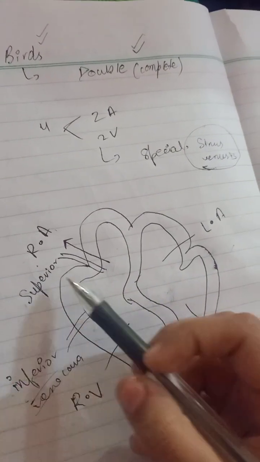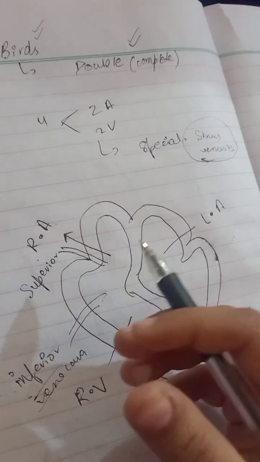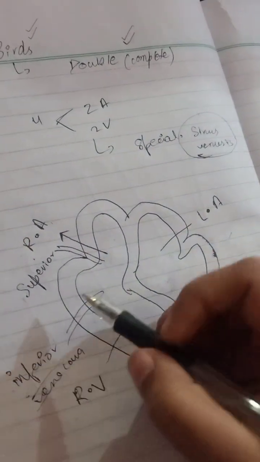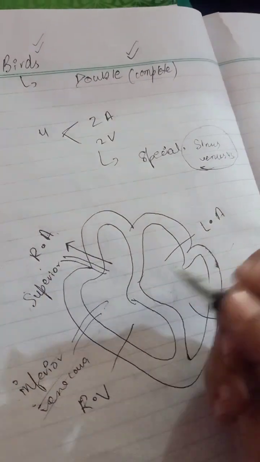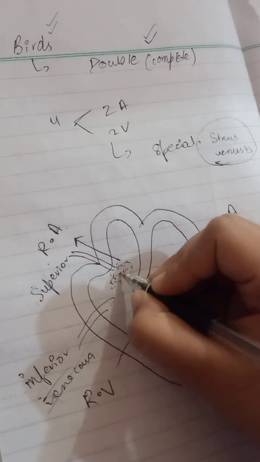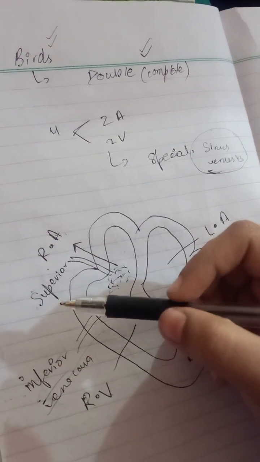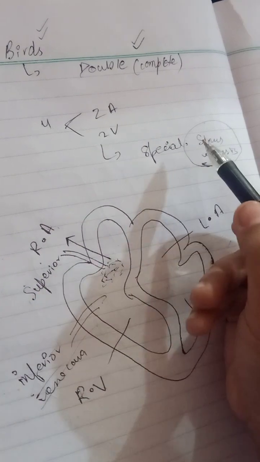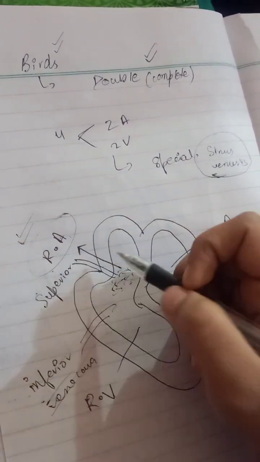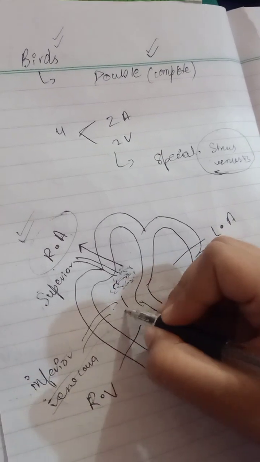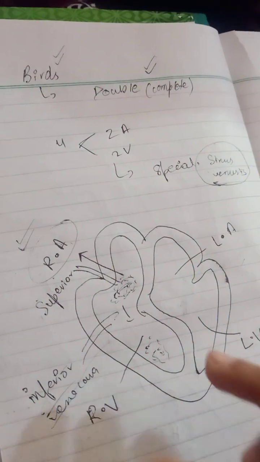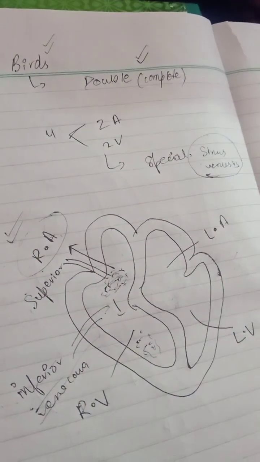Both are part of the sinus venosus. They give the deoxygenated blood to the sinus venosus, and through the sinus venosus, the right atrium carries the deoxygenated blood. After that, the deoxygenated blood moves to the right ventricle.